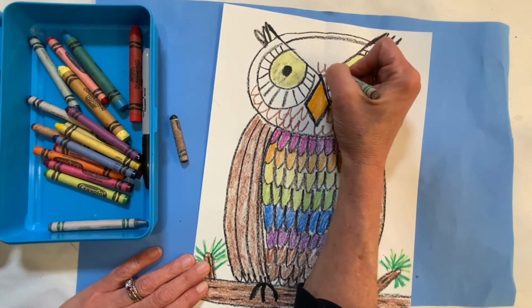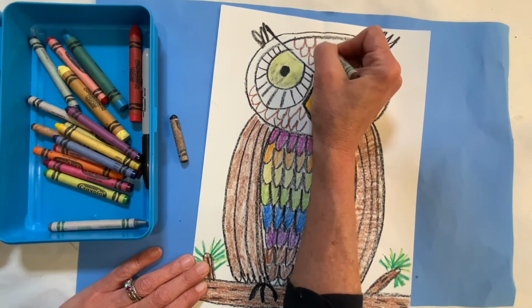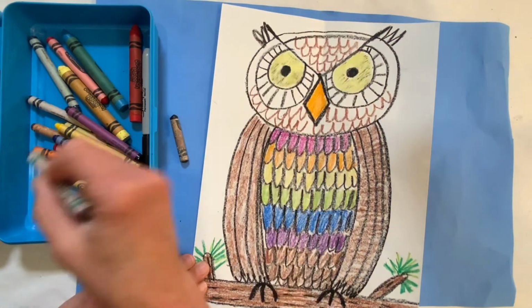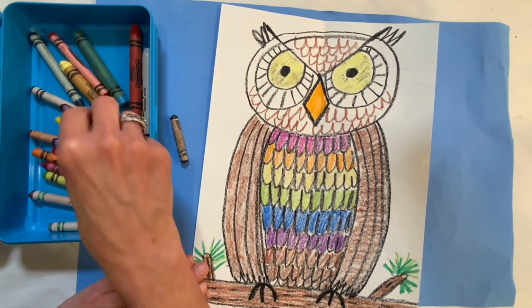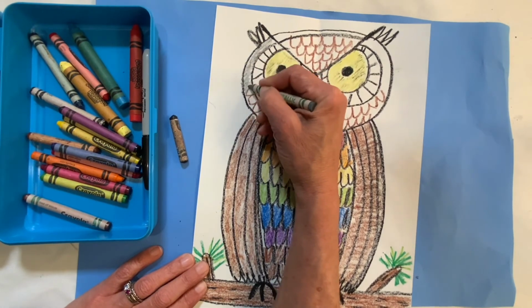Might even have some right here on his forehead. That makes him look wise, huh? Yes. I have a gray color. I like a color right here. The brown and the gray.